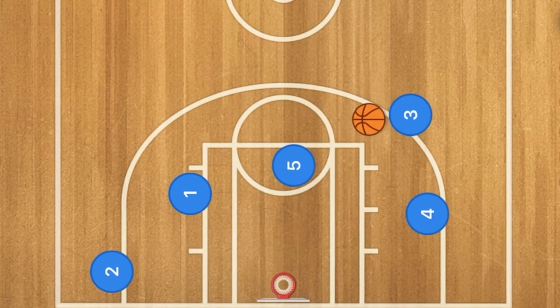This is a play that you've possibly seen with Cleveland. Not so much with the Raptors. I have seen them play it once, but Cleveland is a prime example of them running this play. I've seen it quite often with them.